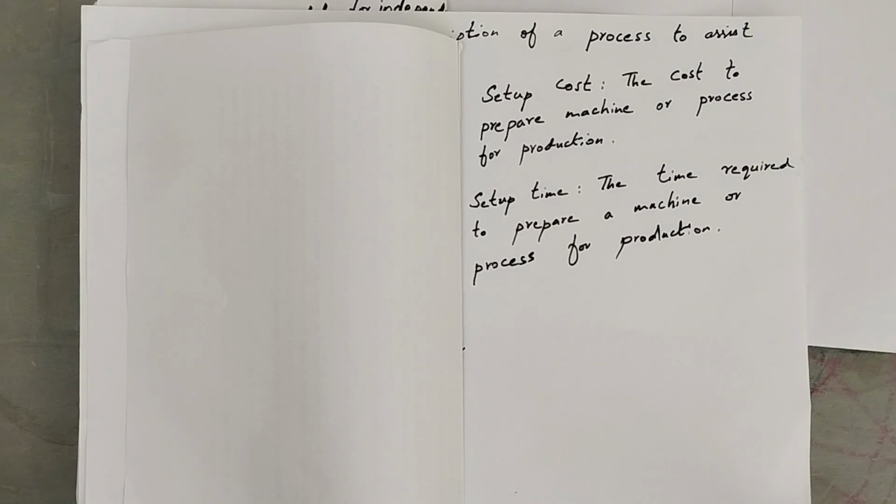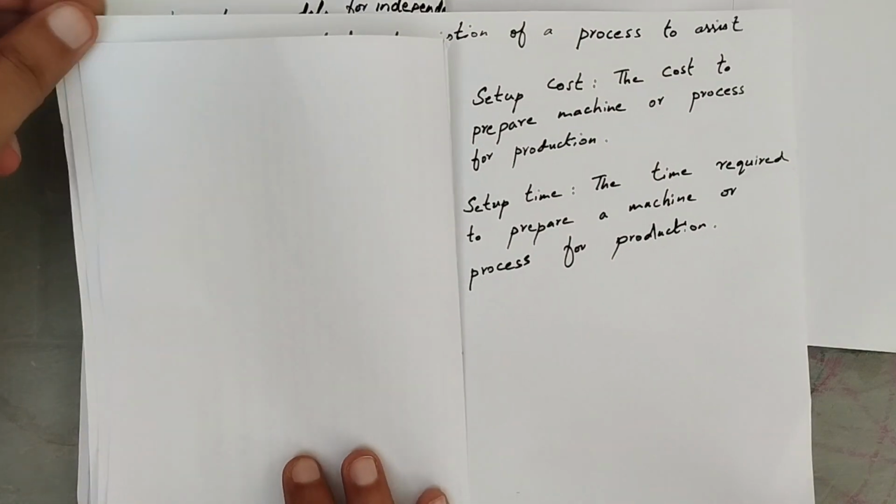Setup time is not a cost directly, but it increases your setup cost, because the more time you take to prepare a machine, the more the cost increases. It is an opportunity cost as well, because you are paying the labor. If labor hours are being used, or the machine is idle, basically it is incurring the setup cost. So let's move ahead.